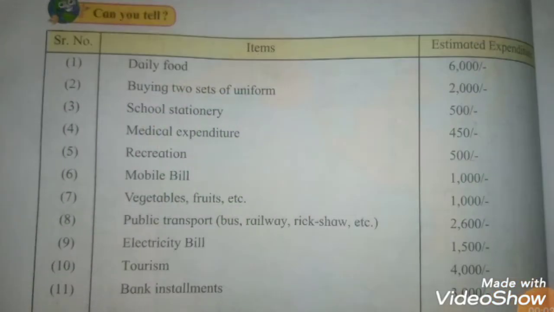Good morning, students. Today's lesson from geography, lesson number 8, is Introduction to Economics. So today we are going to learn a new topic, that is Introduction to Economics. What are we going to learn from this lesson?